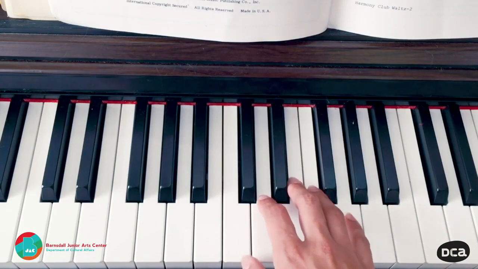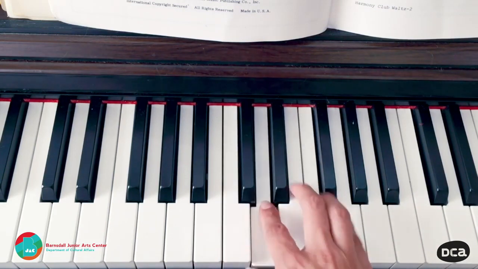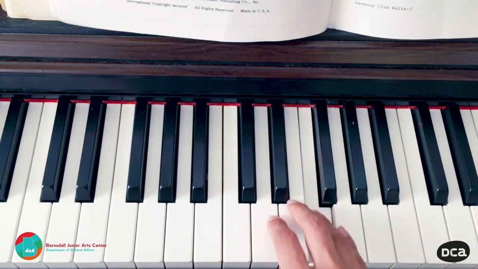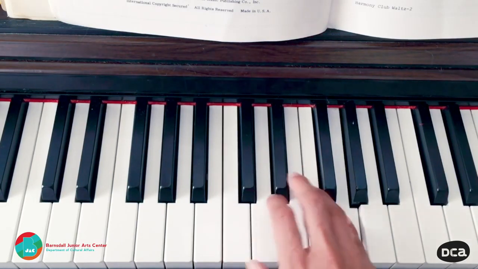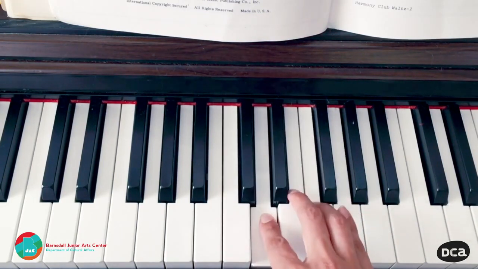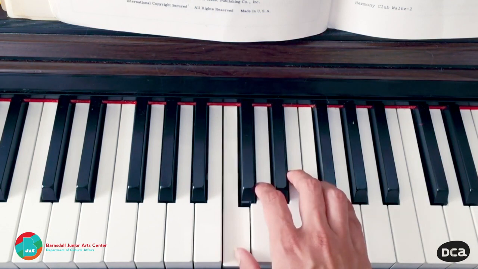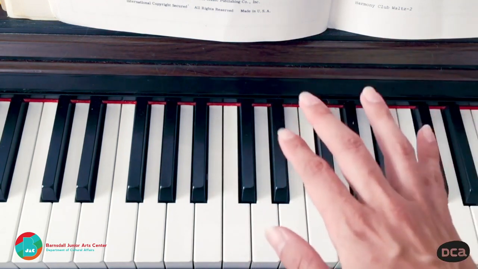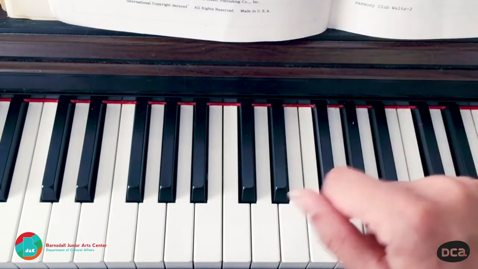All right, let's add a little bit to it. What if we go? I'll repeat that. If you notice, sometimes they change a little bit, but that's how you do it. So we take those 5 notes and you just make up whatever you want.